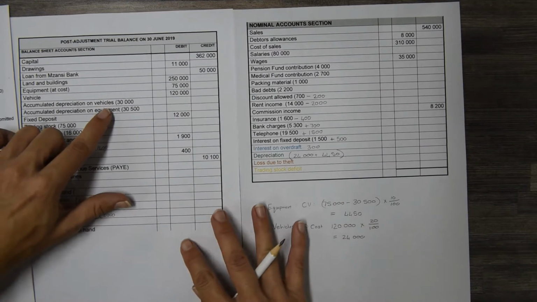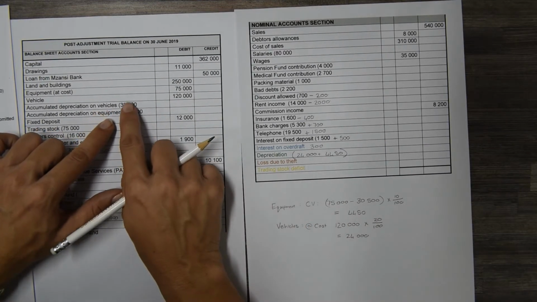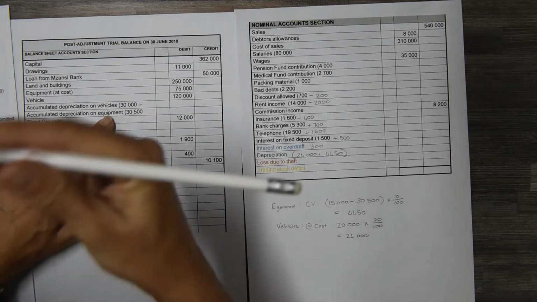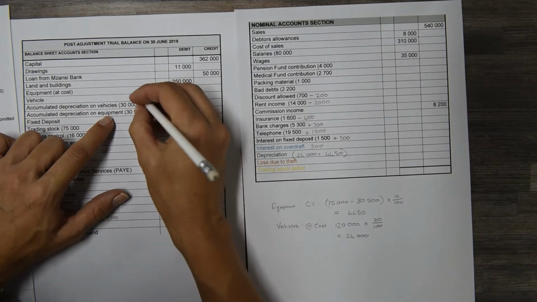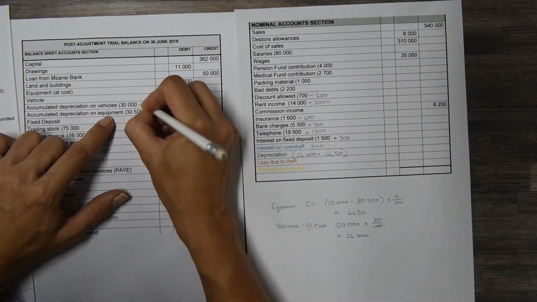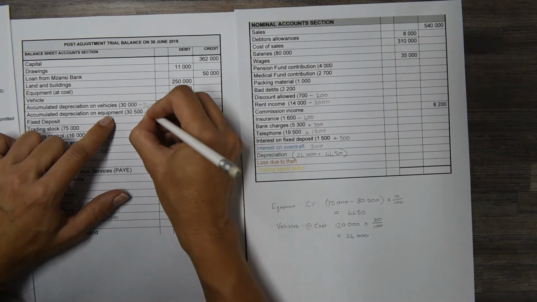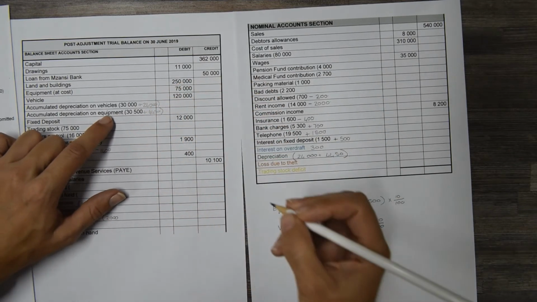And then it's added to accumulated depreciation. Those two are negative assets, but I add it because my accumulated depreciation is now increasing for this year. So we then increase the 4450.